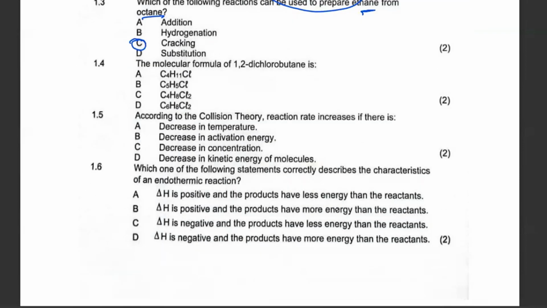The molecular formula of 1,2-dichlorobutane. So you need to ask yourself, what is butane? Butane is 4. So I have to look for something which has 4. I see it here and I see it here. So this one is out. But they say dichloro, 2 of them.